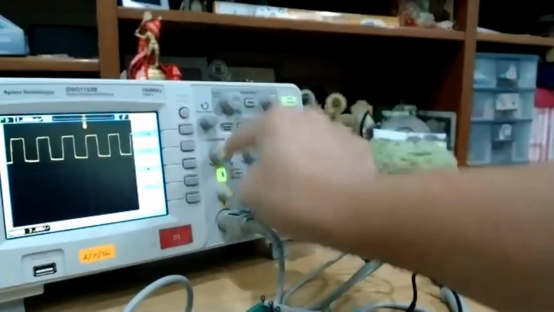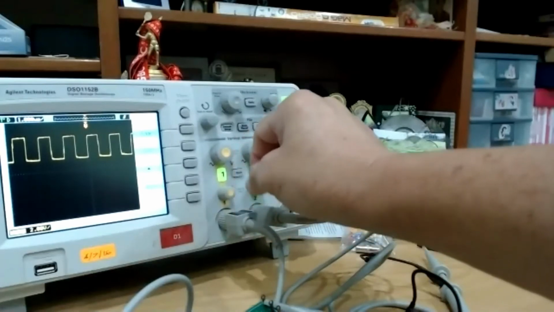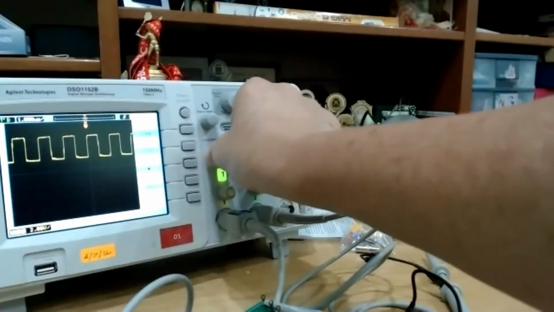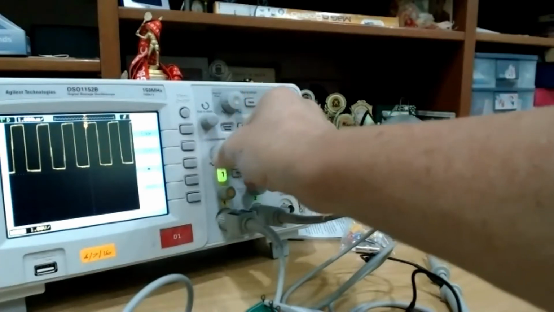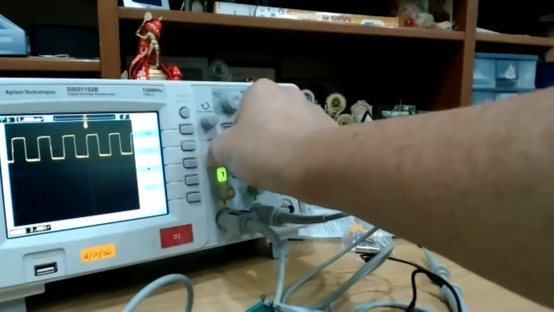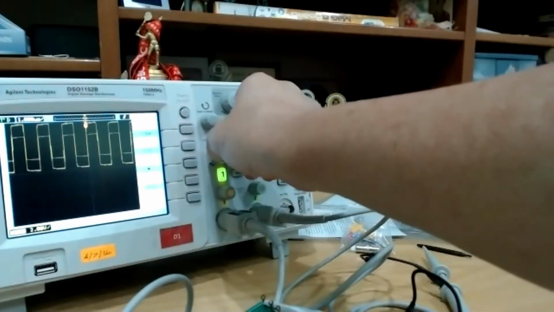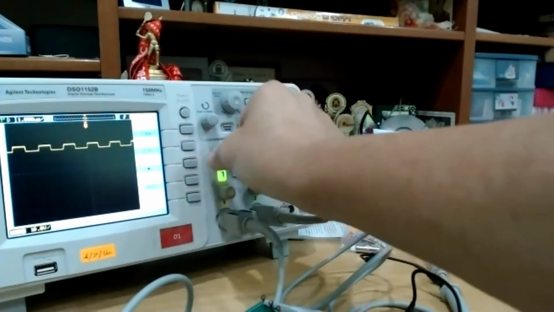And on this knob here, these two knobs are for the voltage scale. We can move the scale, or you can magnify or reduce your voltage scale here.